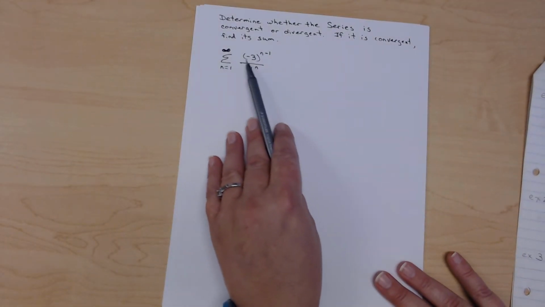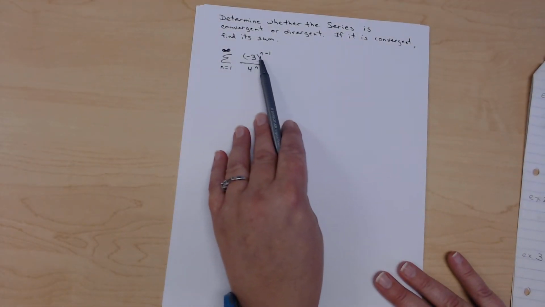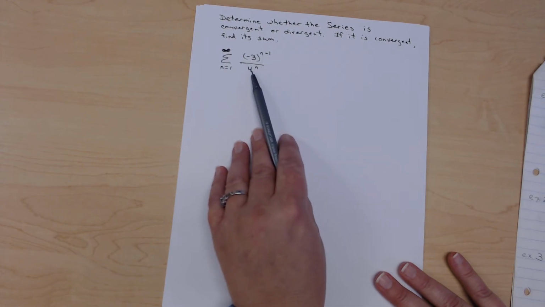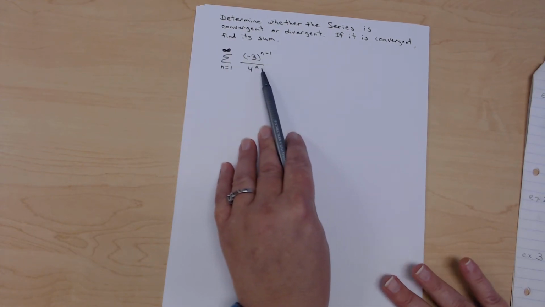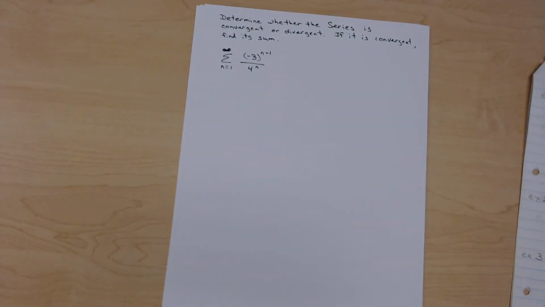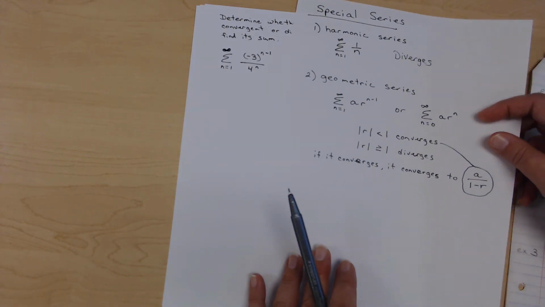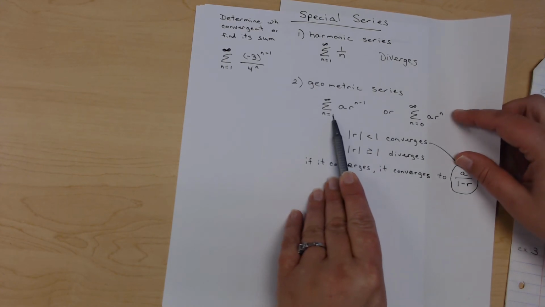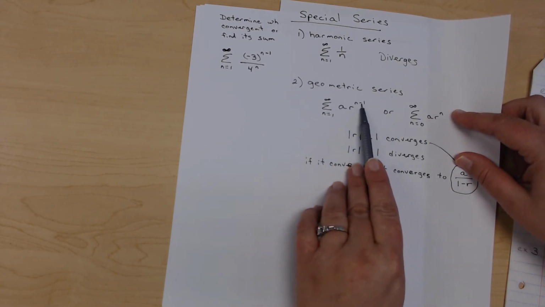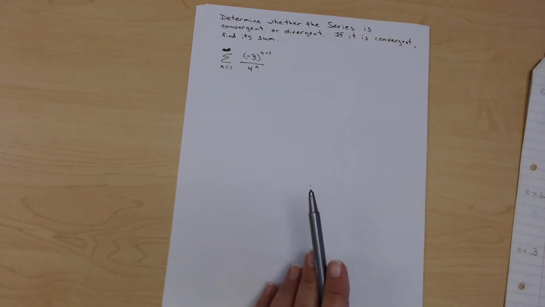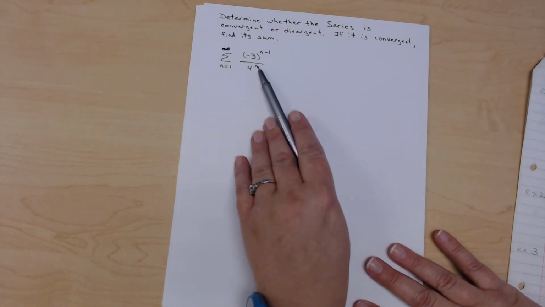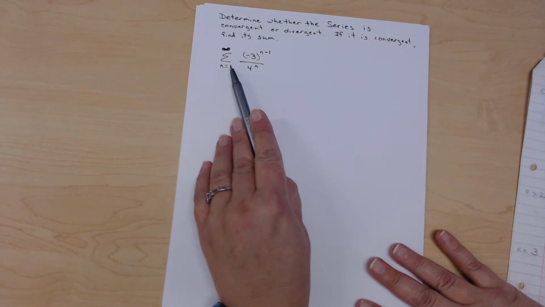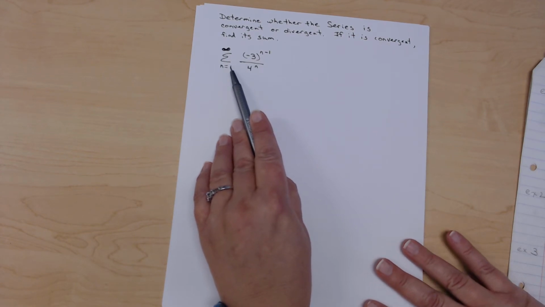All right, so our first example, from 1 to infinity, we're doing -3 to the n minus 1 over 4 to the n. Right away it gets a little crazy. Let's see, where's that geometric series? If it starts at 1, it has to be n minus 1. If it starts at 0, then it has to be n. So we have both here, and that's a little bit of a problem.